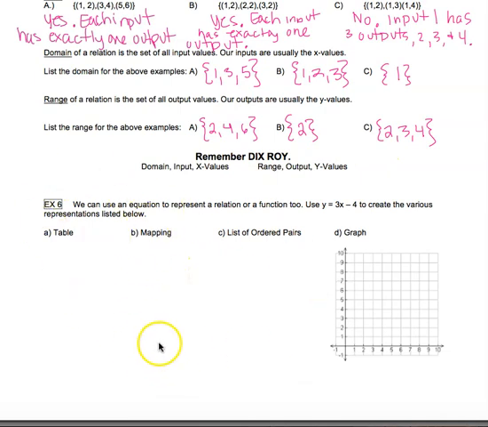All right, very last thing we're going to do here is we're going to use an equation to represent a relation or function as well. So we have this equation, y equals 3x minus 4, and we want to create the various representations of a relation. So in a table, sometimes they'll tell you what values to use.